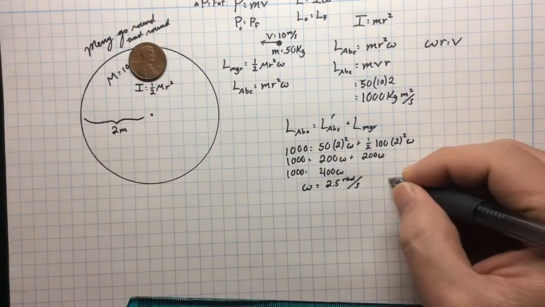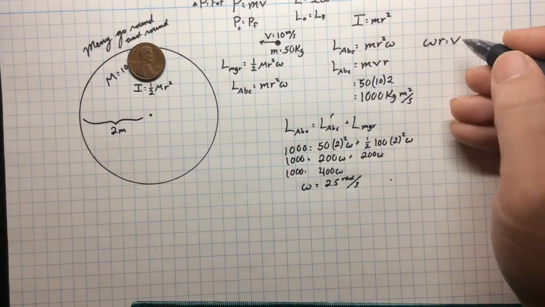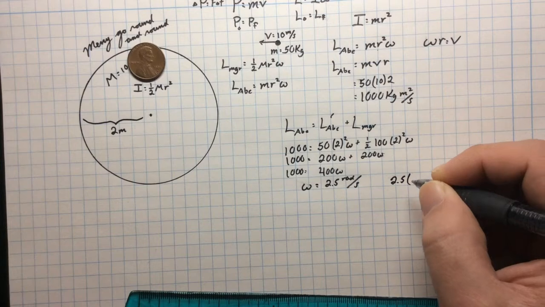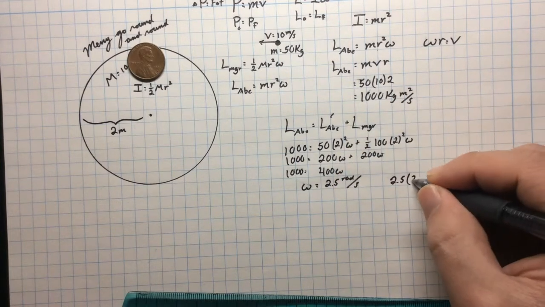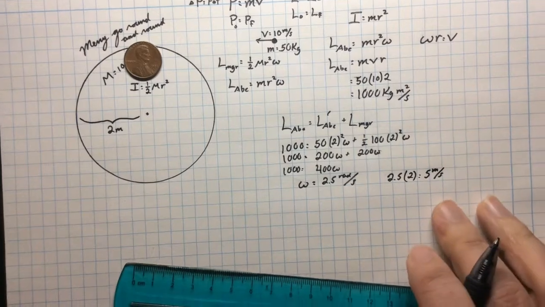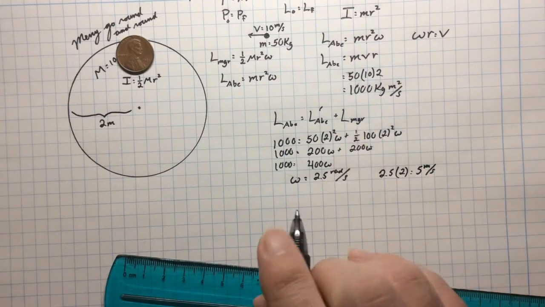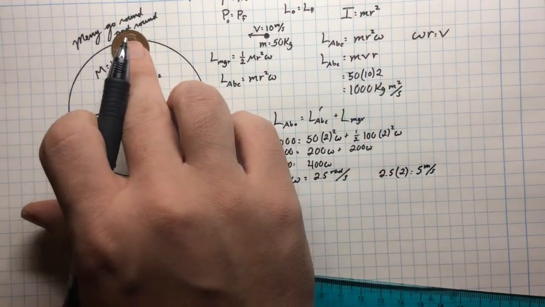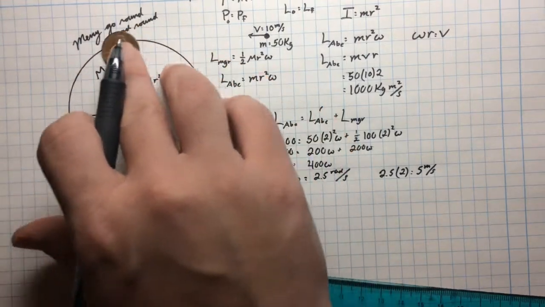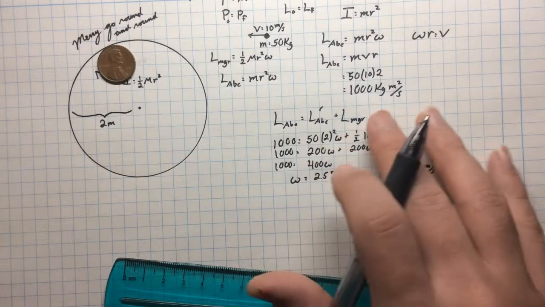Well, if you want to go back, remember, to the original velocities, we're going to take the 2.5 and multiply that by his radius, which will be 2. So he's moving at about 5 meters per second. So he comes in at 10 meters per second, and he's going to hit this thing, and he's going to slow down to 5 meters per second, and it's going to be spinning like this on the outer edge. Which, not bad, not bad.